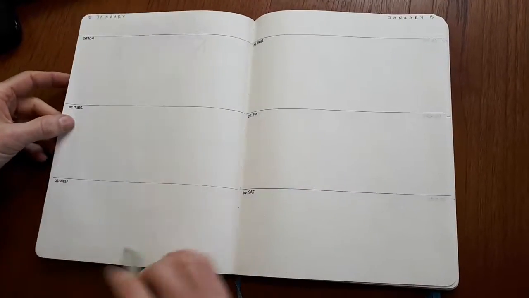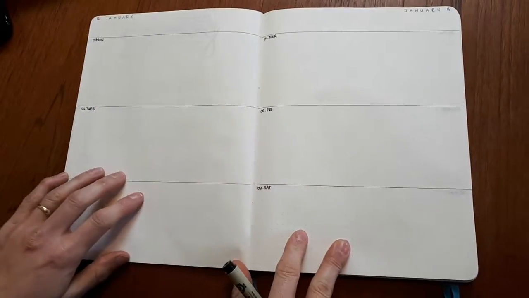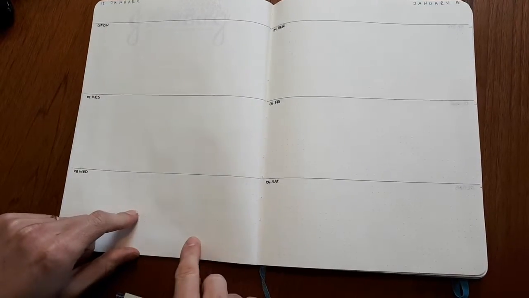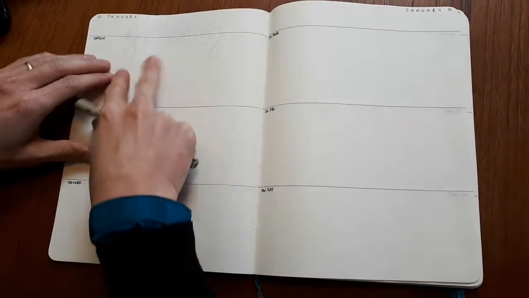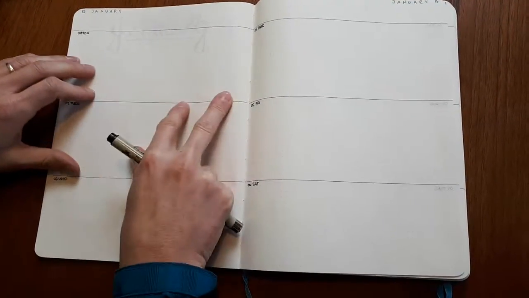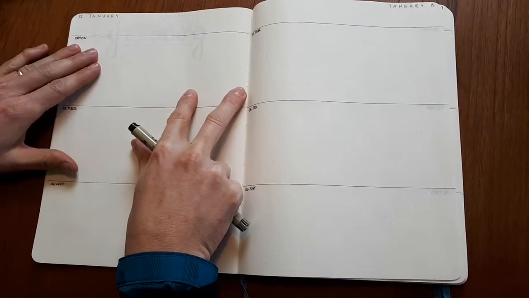So after my month at a glance, I then have my daily entry. I've set up my January to have 3 days a week per page. That means, on the first Monday of the month, this is where I'm going to be writing in the tasks and events and things that come up on that day.